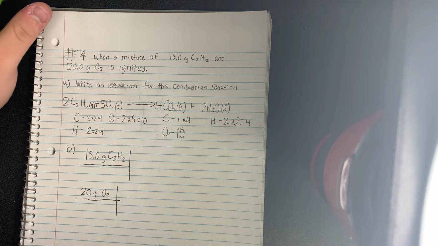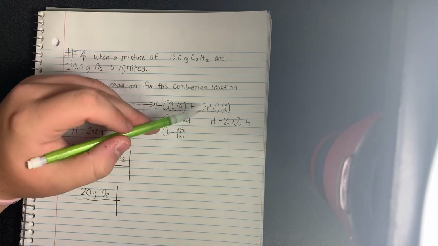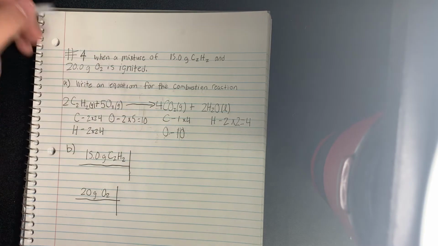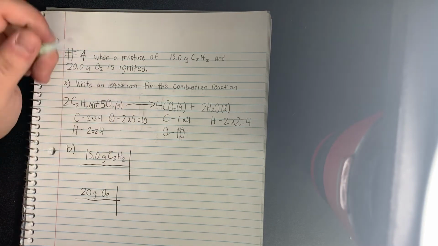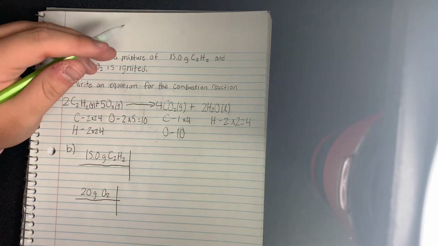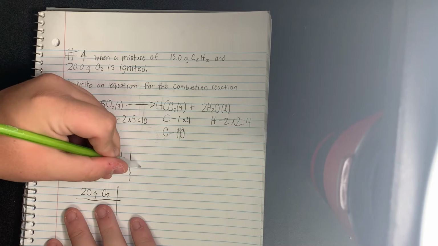Now, in order to determine the limiting reactant, we are going to try to get from grams of C2H2 to grams of H2O. Because in order to determine the limiting reactant, you have to determine which one gives the least amount in grams of H2O. That will give you the limiting reactant.